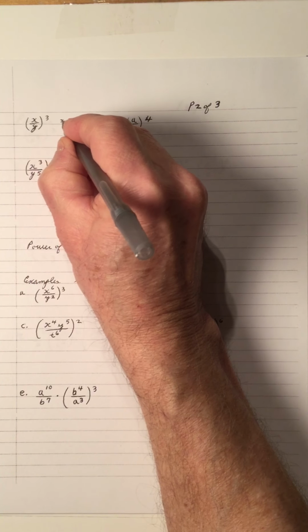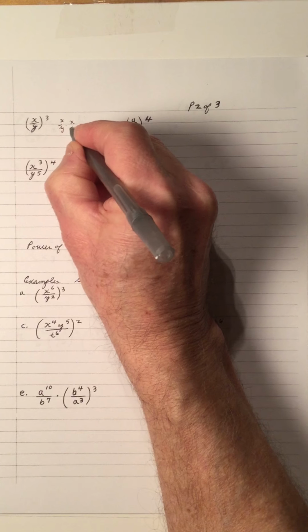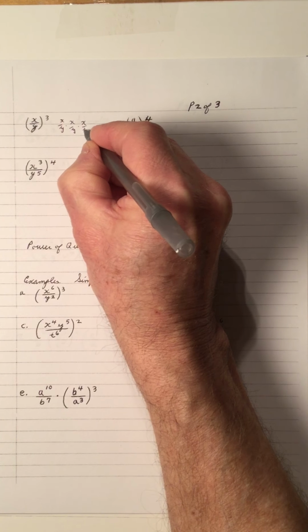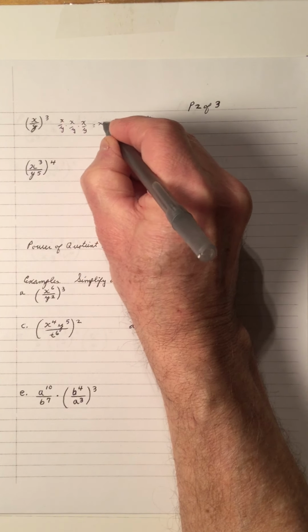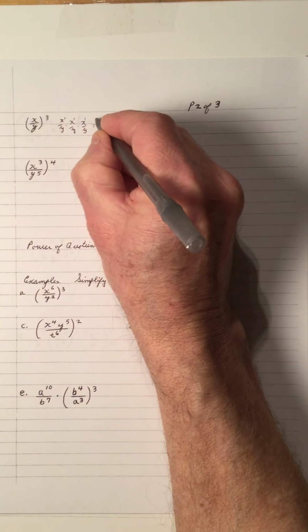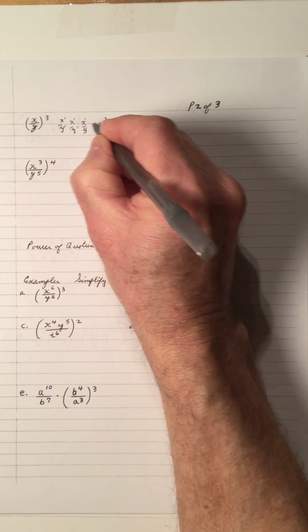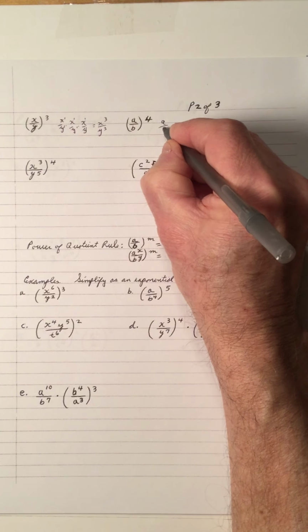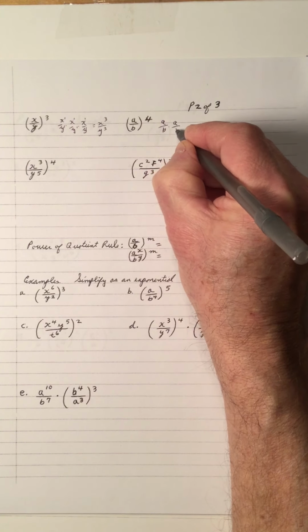So if we think about x over y times x over y times x over y, on the top you get x cubed, at the bottom you get y cubed, because 1, 1, 1 adds up to be 3. A over b times a over b times a over b times a over b gives you a to the fourth, b to the fourth, because when you're multiplying, you add 1 plus 1 plus 1 plus 1. And same thing on the bottom, 4 ones.